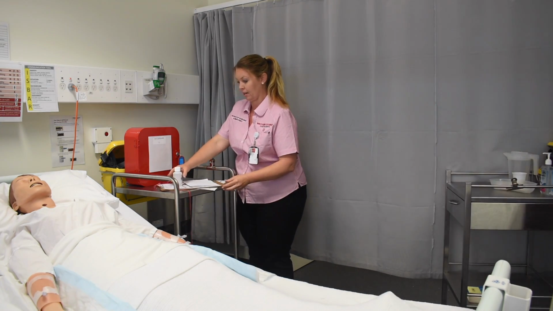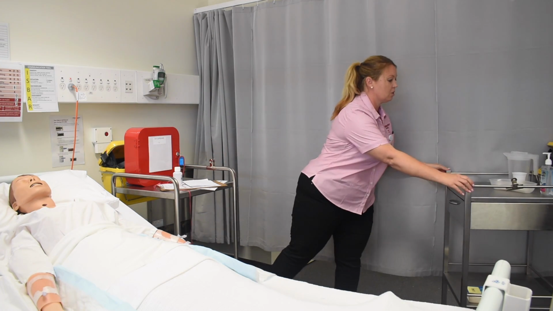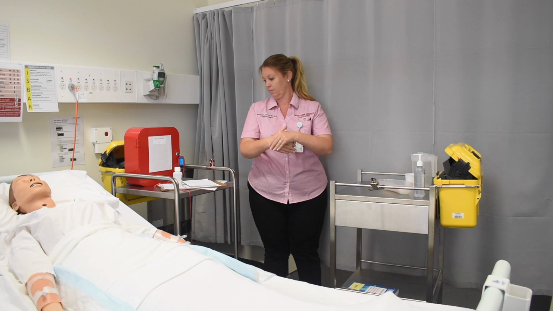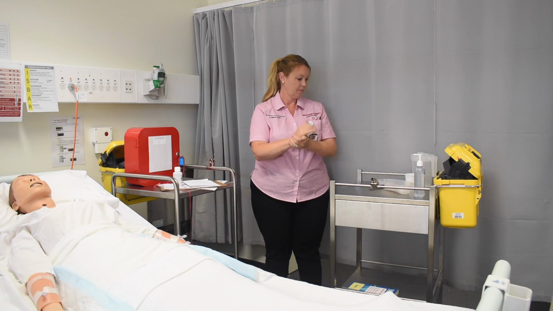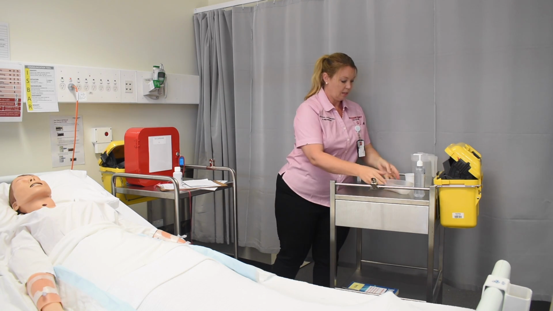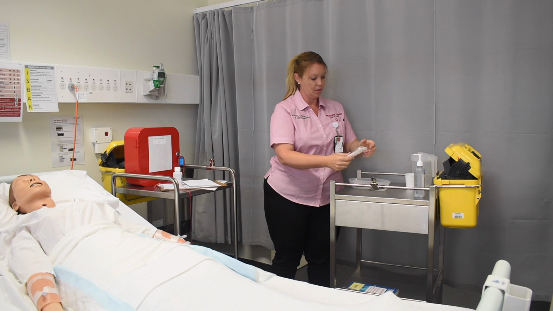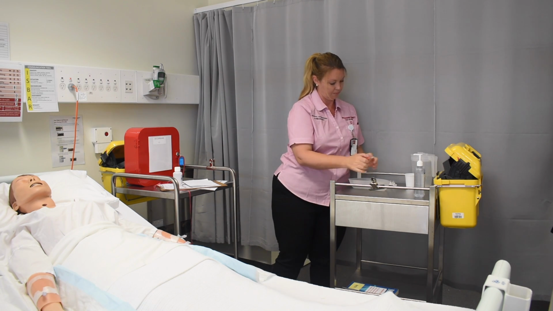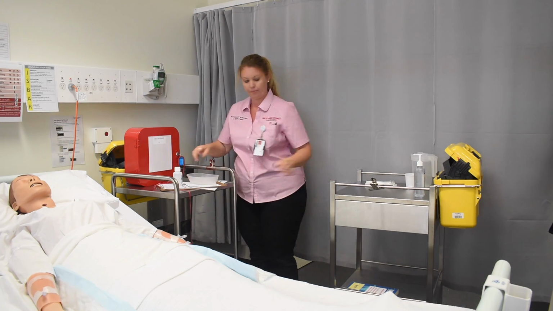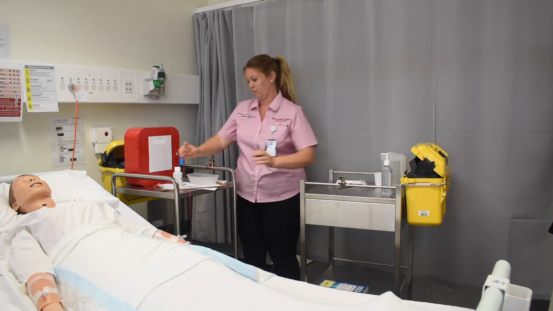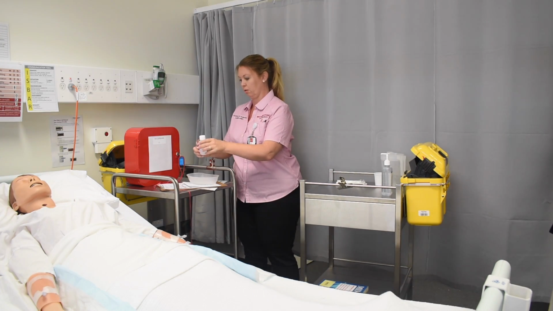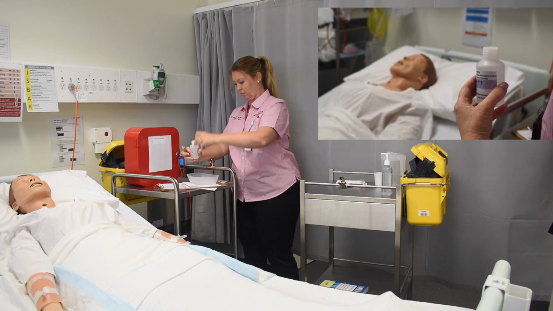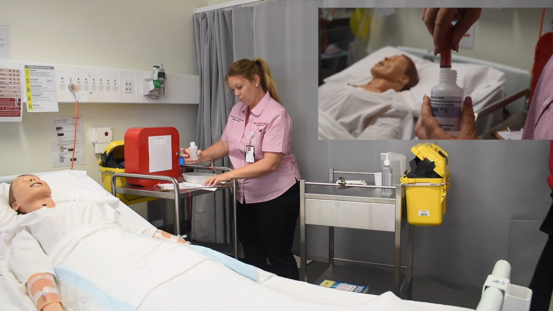So I'm just going to prepare to get my medication ready to dispense to the patient. I'm just going to bring my trolley over. So what I have here, I've got a syringe which is for oral administration. Do a gentle little shake. And so according to my notes, I need 1.5 mils.